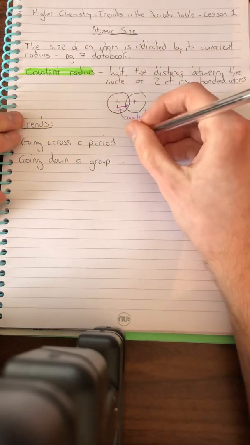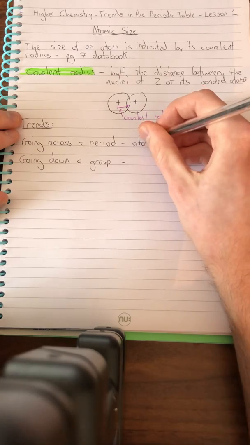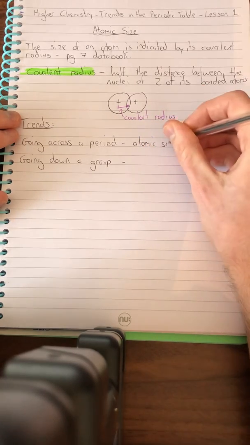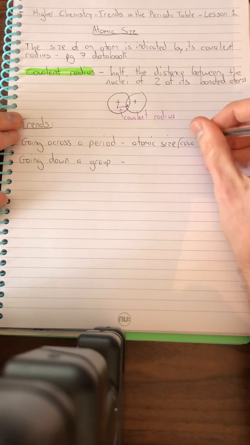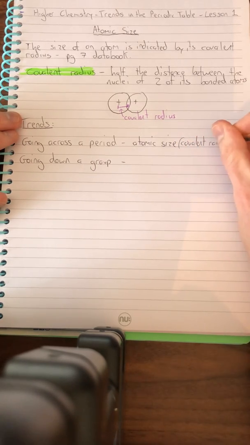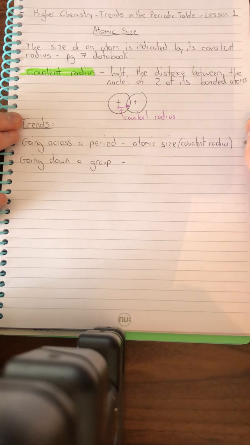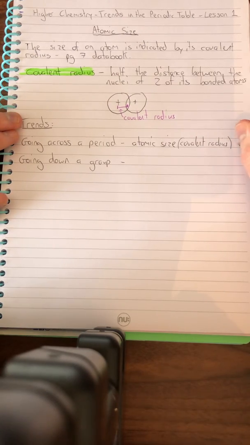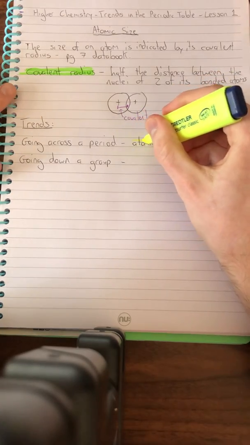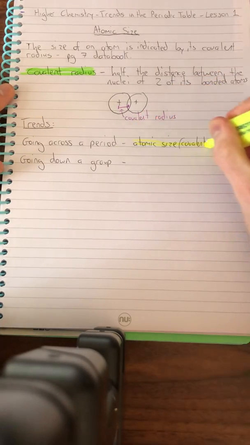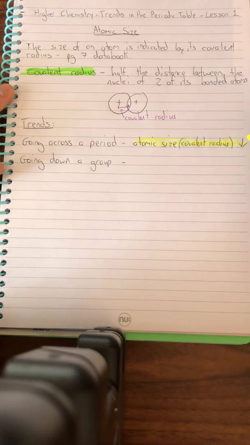Going across the period, atomic size, our covalent radius, goes down. Again, that is very important. The atomic size, as we go across the period, goes down.